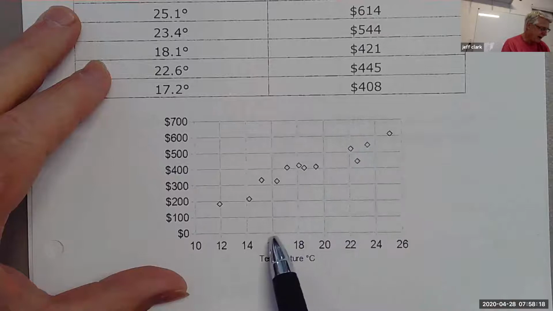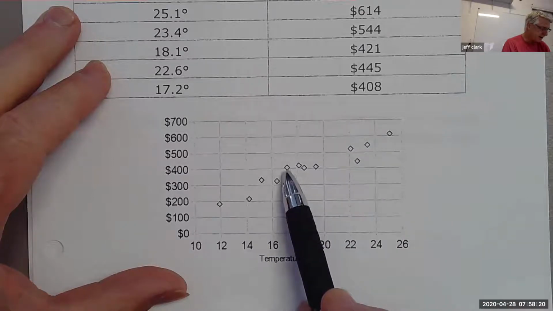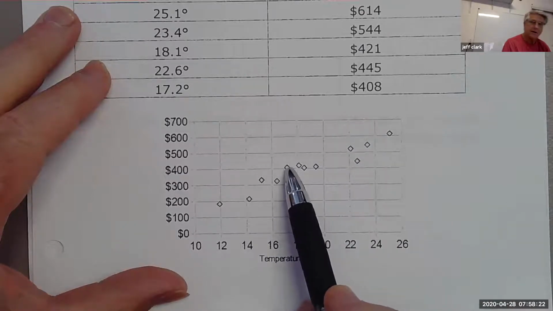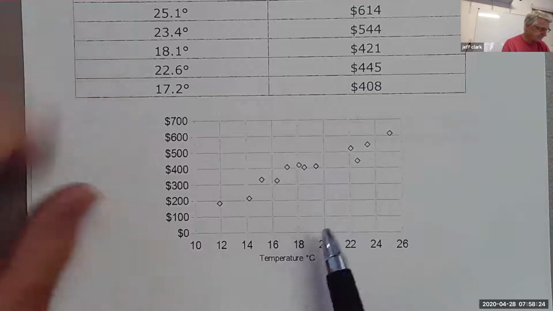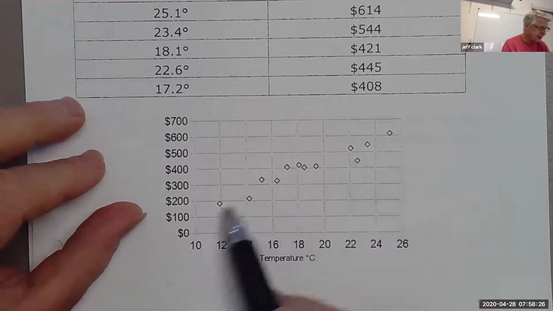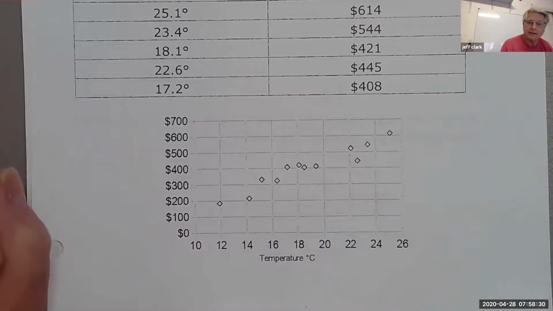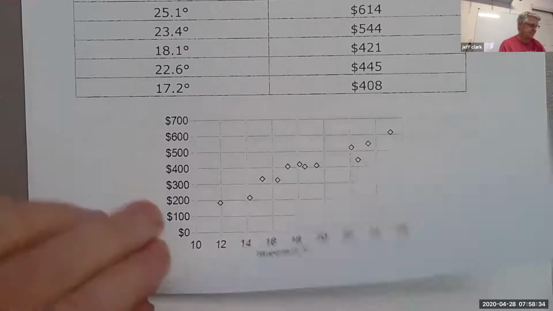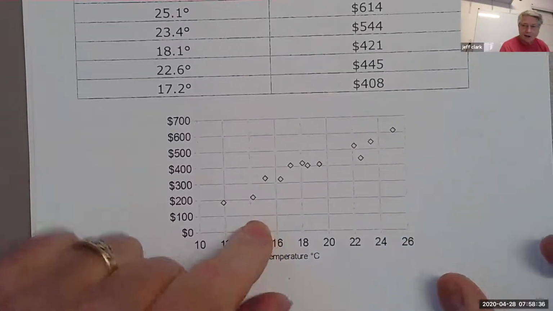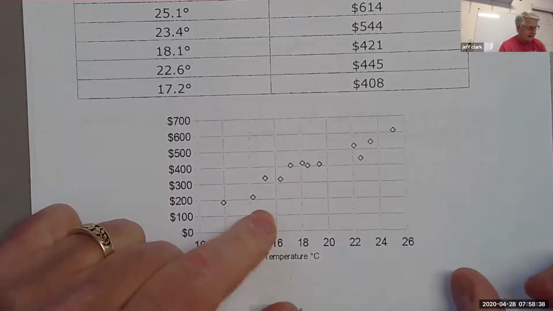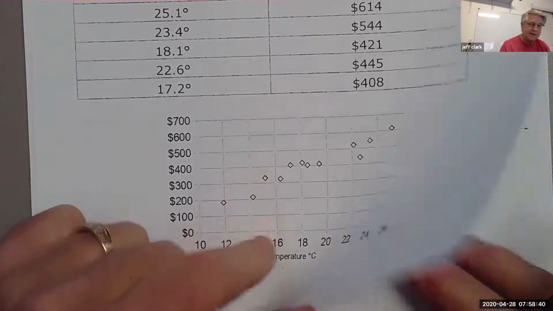About $408. So it's probably right about here. And you plot that. And as you can see, there's a positive relationship because it goes up to the right, and fairly strong because it's fairly close to a line, fairly strong. Show you how to put this in your calculator and get the same graph momentarily.